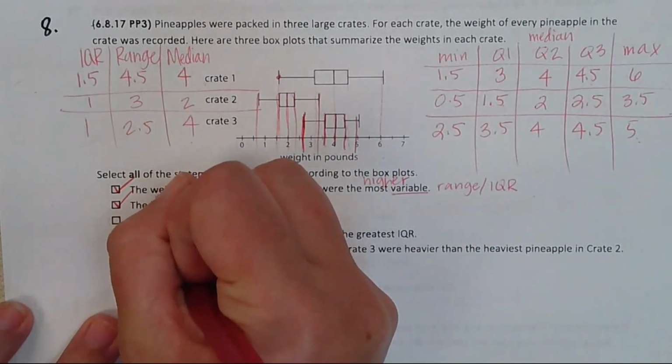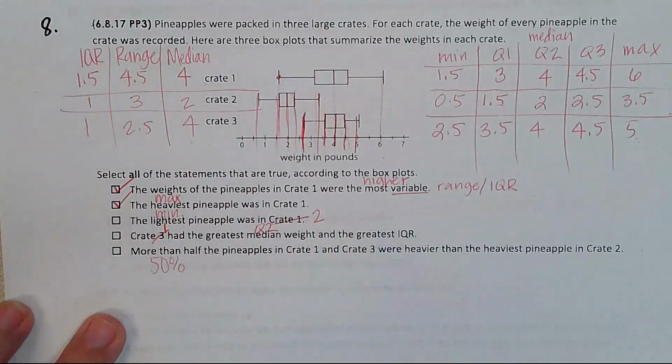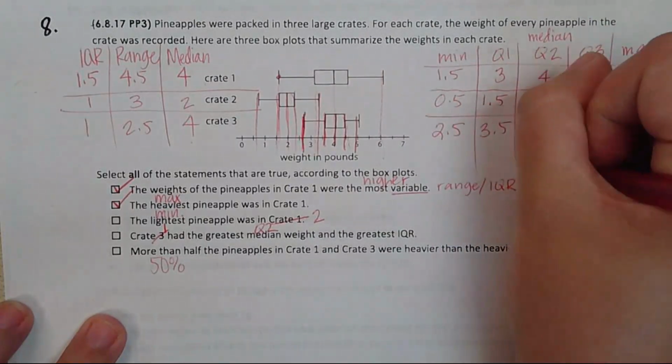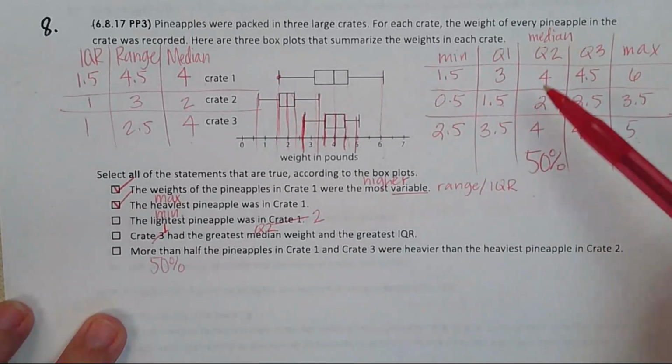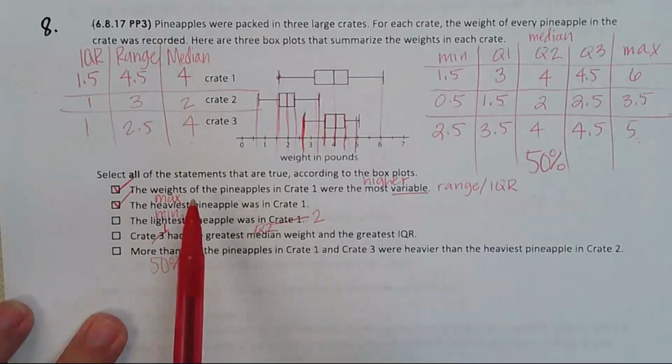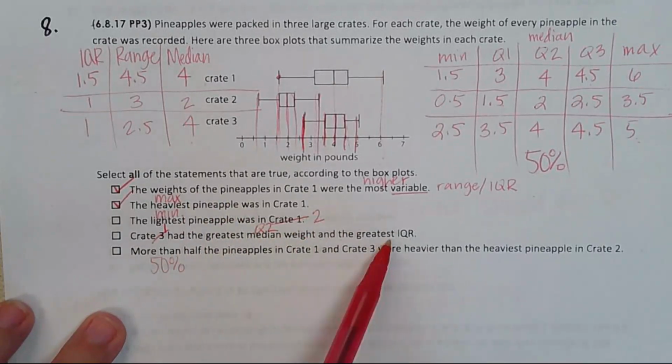50%. All right. So we need to look at our 50% mark. What's the 50% mark? What's the half called? Thank you. So also we can look at our 50% mark. Our 50% mark is our median, is our Q2. More than half of the pineapples in crate 1 and crate 3. What's our half mark for crate 1 and crate 3?